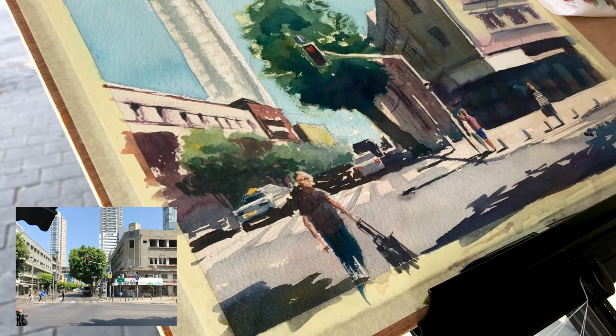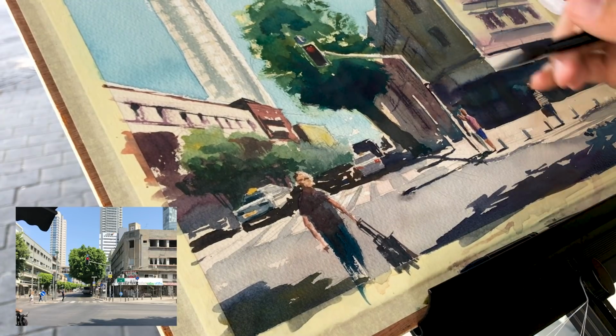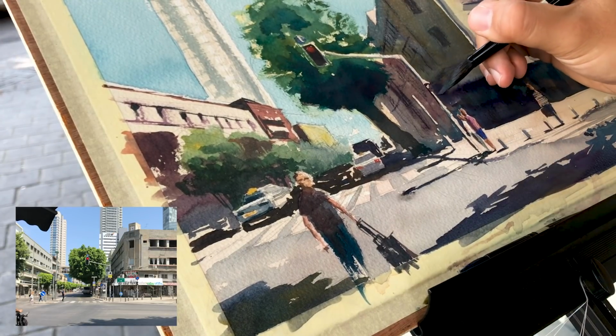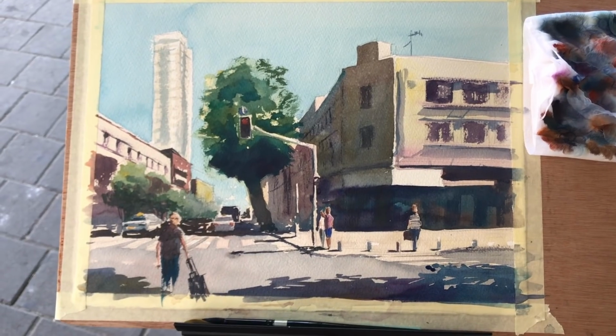I think there was a bit of a detail there on the traffic pole and a bit of shadow that I'm going to add. Just small touches, and here is the final result. I hope you enjoyed this one, and now we can wrap it up. Okay, so friends, I'm done here. Let me show you the final result. I don't have my headphones, so hopefully you can hear me well. Here it is, the final result.